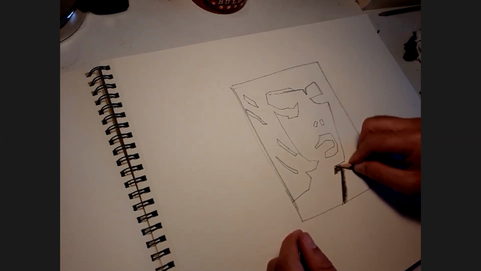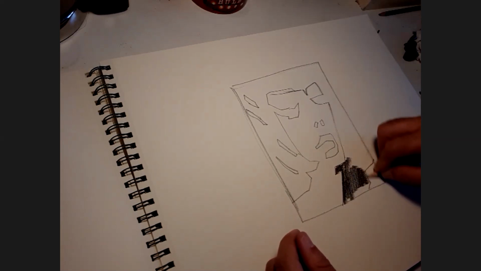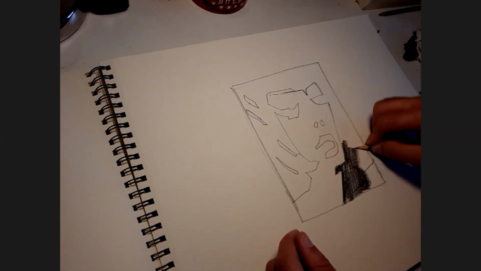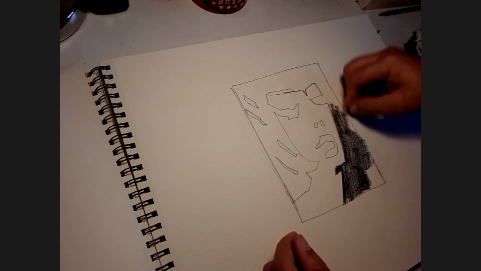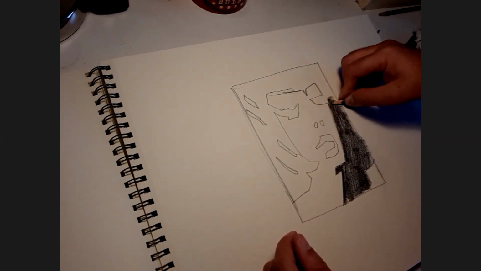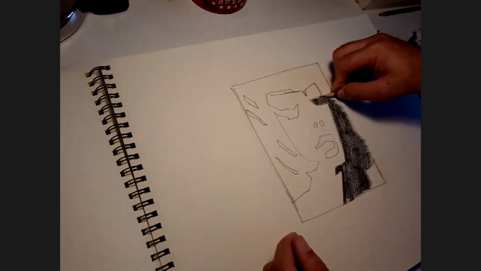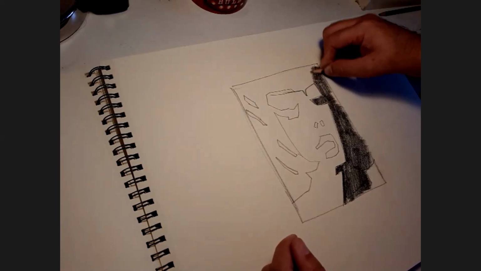I just use the side of my pencil and put lots of pressure, so I get the maximum contrast. And then I add the medium tone. So first I put the dark tone and then I add the medium tone and leave the white parts the way they are. And then our drawing is finished.